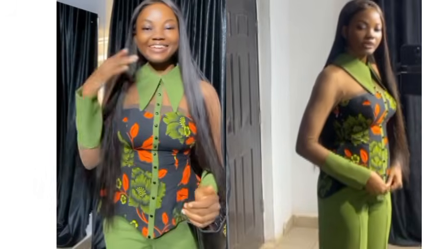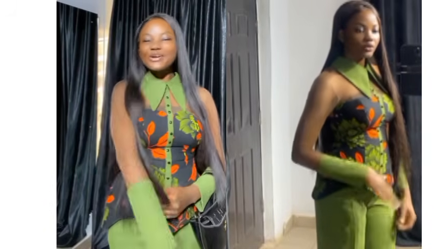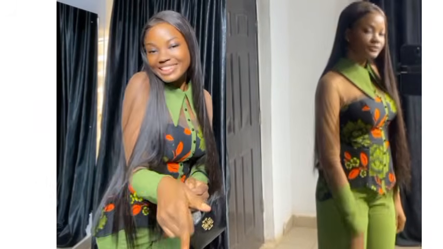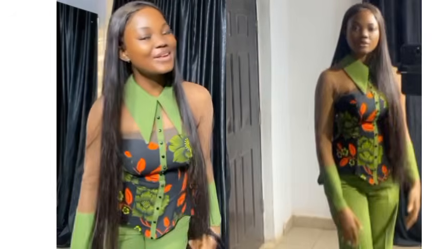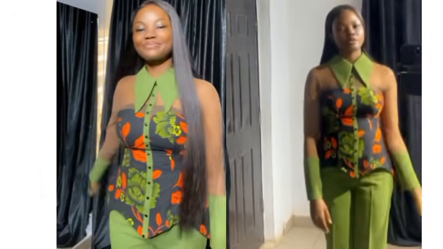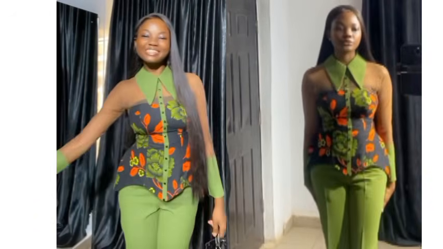In this video, I'll be sharing with you a requested tutorial on how to cut this stylish bustier with asymmetric hemline and also a collar.